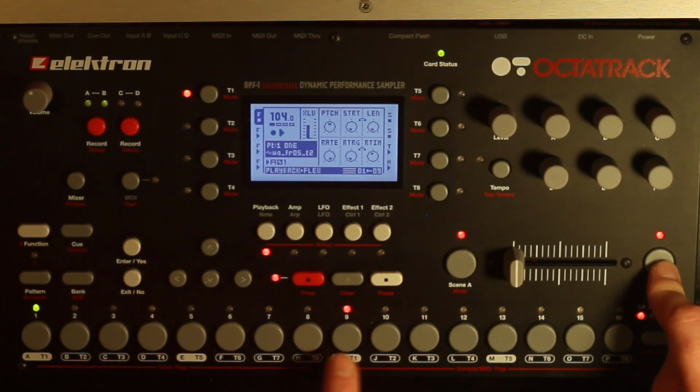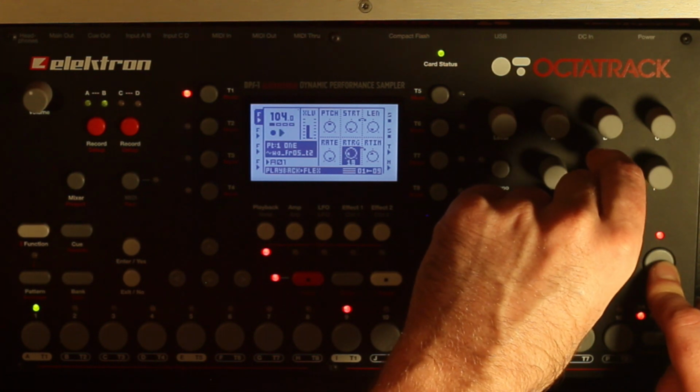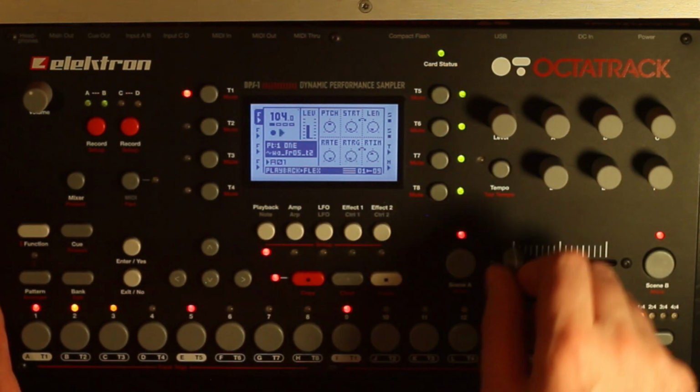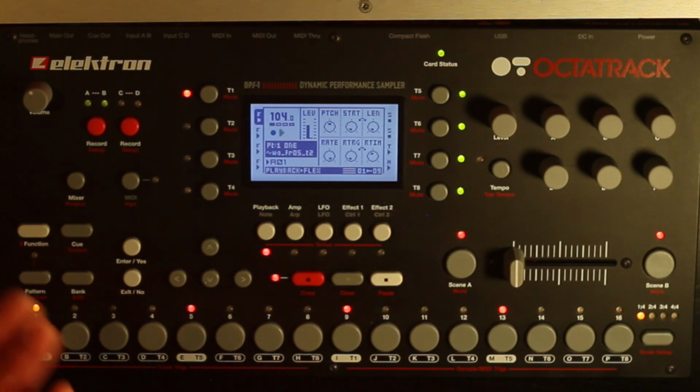But what you can do is go to your crossfader and your scenes and add a little retrigger to your scene. So that's what you can do.